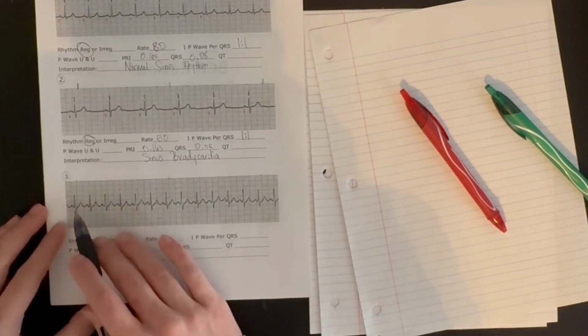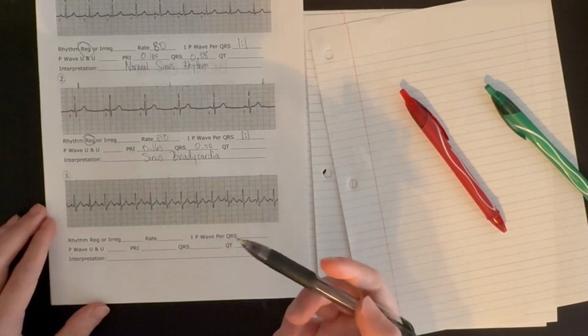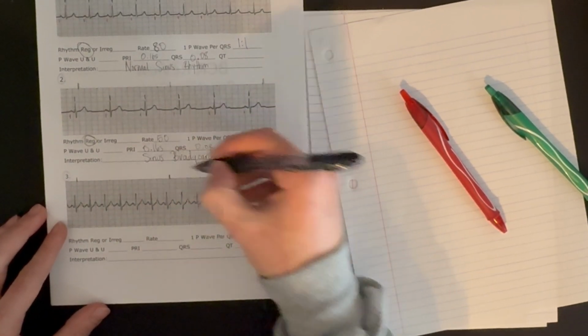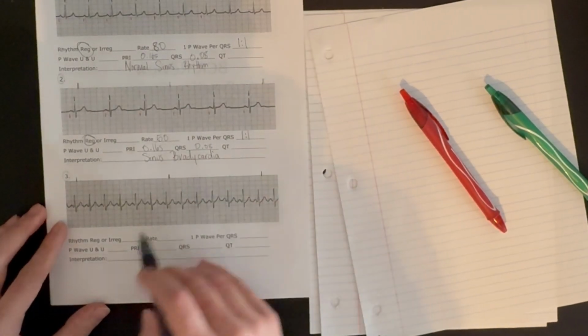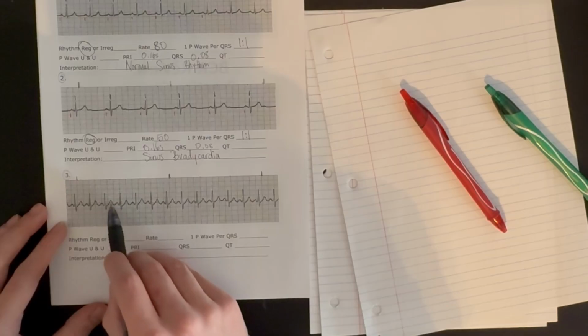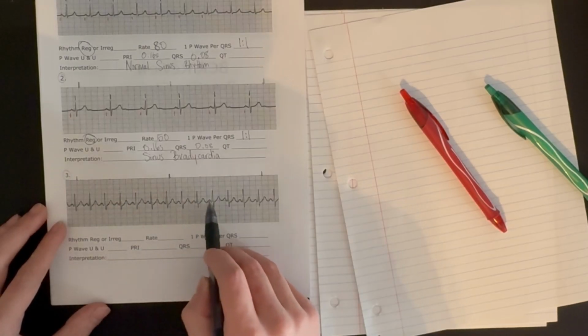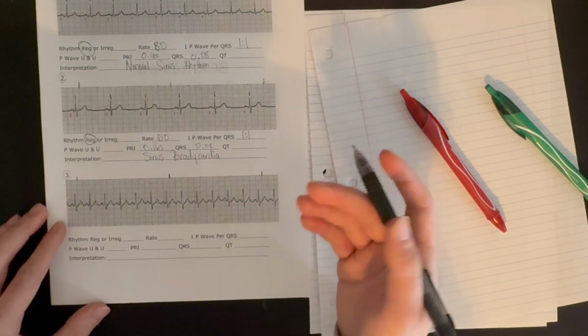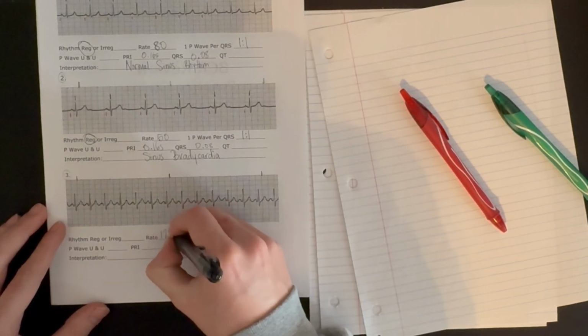And then we move down to number 3. Okay, what do we see? We have our ticks here. Let's find our 3-second marks, get our 6 seconds, and start counting our rate. 1, 2, 3, 4, 5, 6, 7, 8, 9, 10, 11, 12. 12 in a 6-second strip, times 10, about 120 beats per minute.